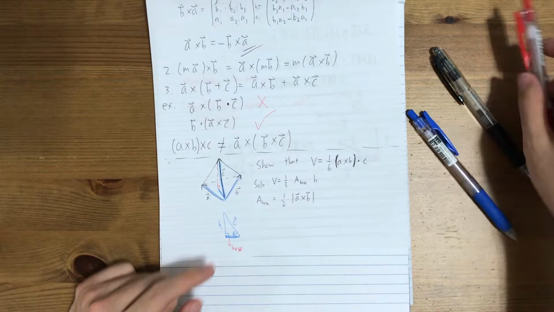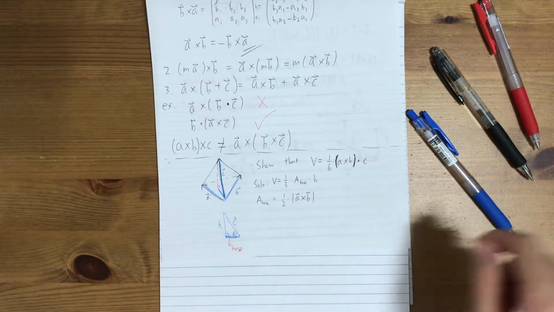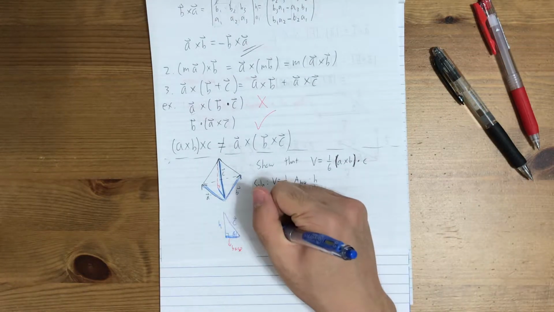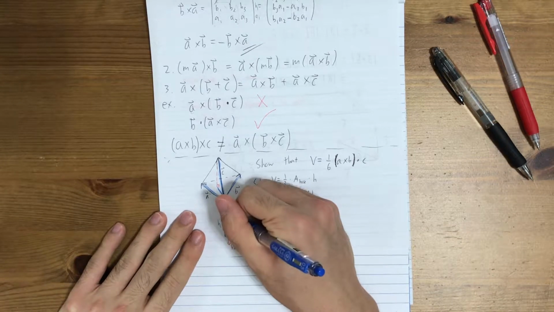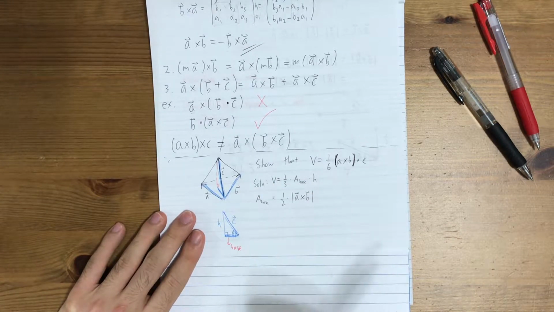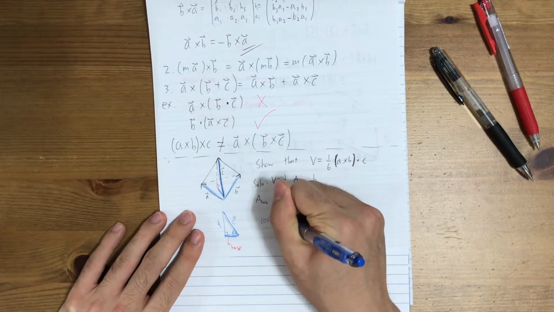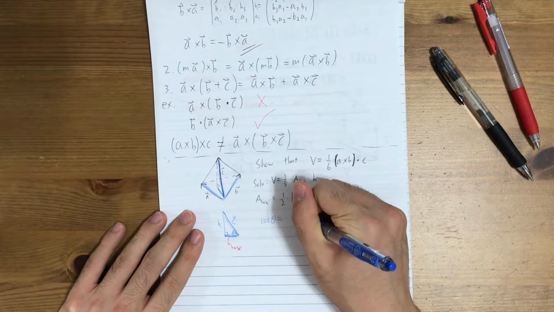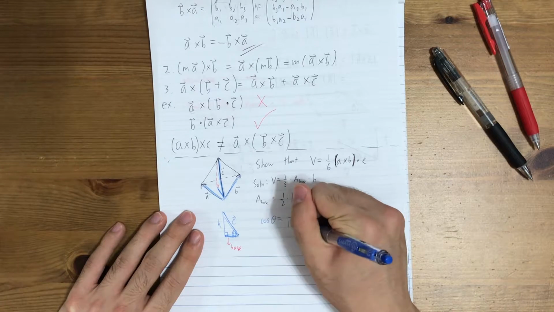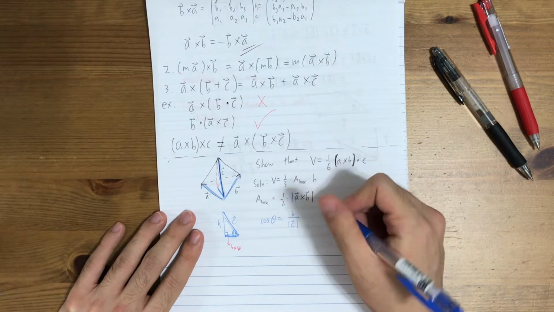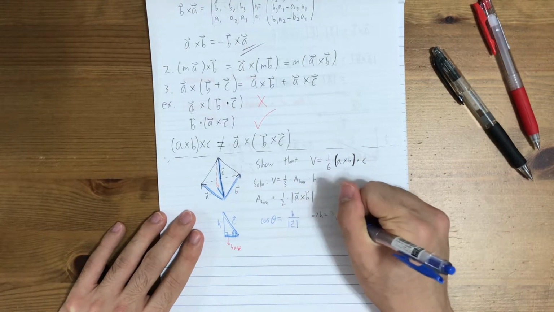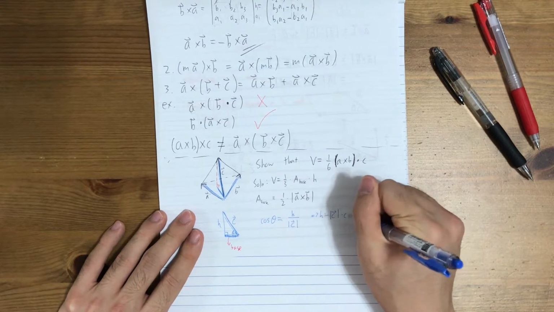This length. How do we find height? The length of this hypotenuse is the magnitude of C, right? That means cosine theta equals h over magnitude of C. That means h equals magnitude of C times cosine theta.